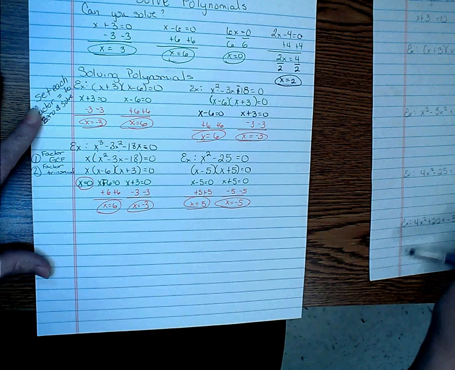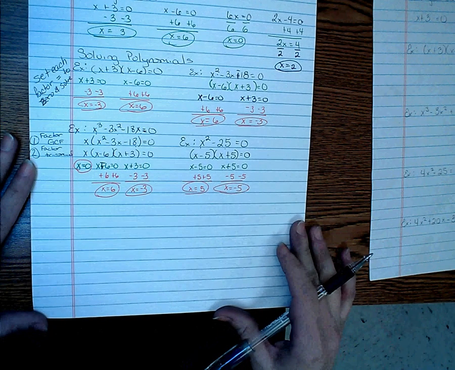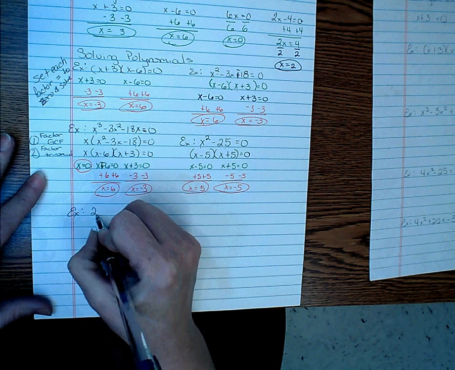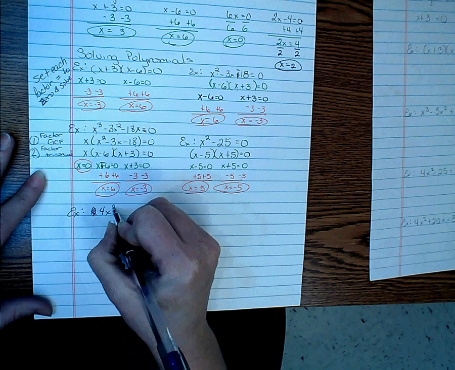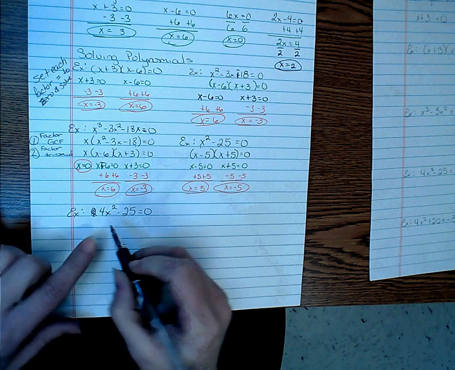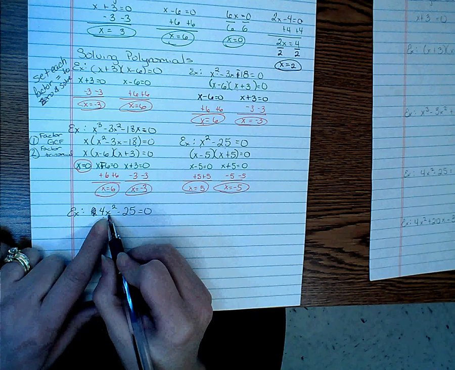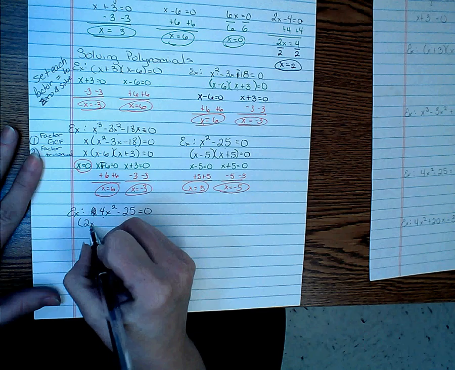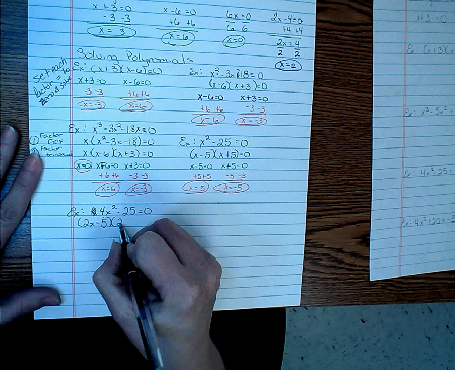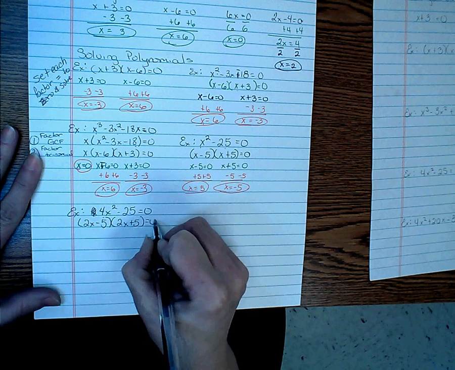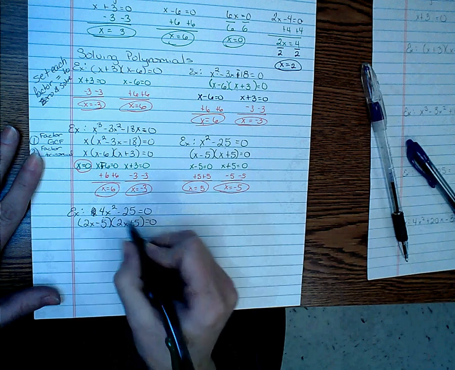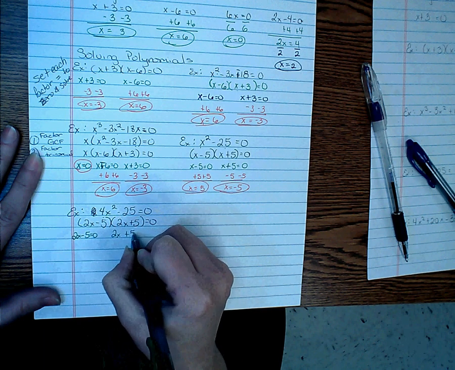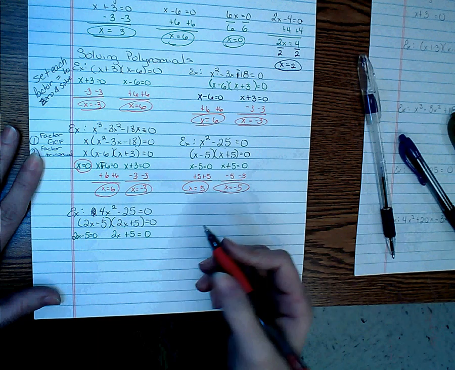Now what happens when we have a leading coefficient for our binomials? So here's another one: 4x squared minus 25 equals 0. 4 is a perfect square, x squared is a perfect square, 25 is a perfect square. So this is going to be (2x minus 5)(2x plus 5) equals 0. Set each factor equal to 0, 2x minus 5 equals 0, 2x plus 5 equals 0, and solve for x.